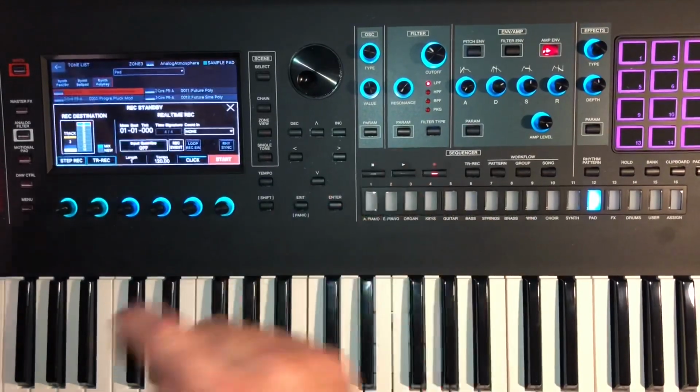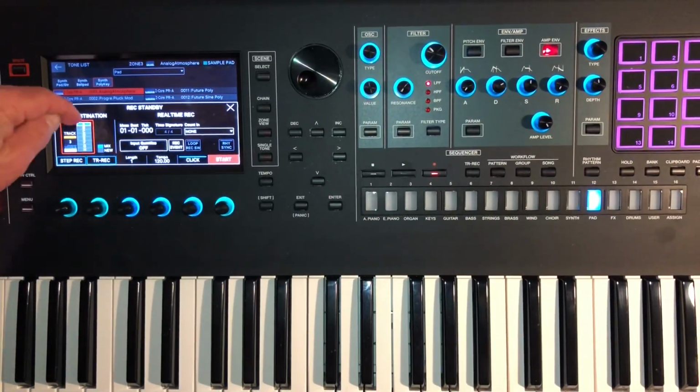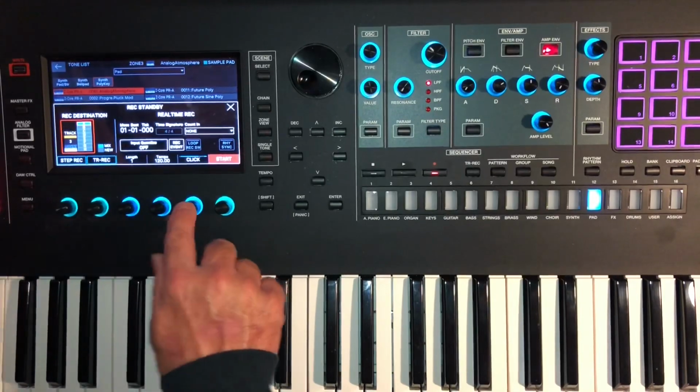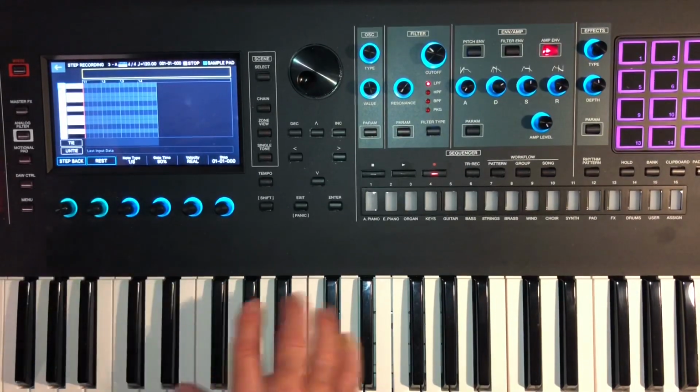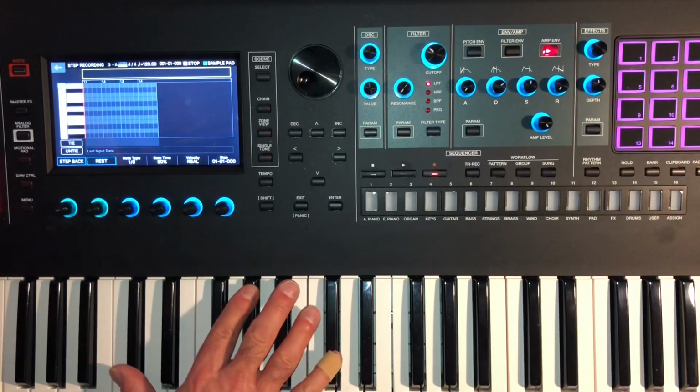So on this, we're in track 3, group A, we're in mix mode. I'm going to turn off my click. I'm going to go into step mode. I've got 8th notes, and I'm just going to go.